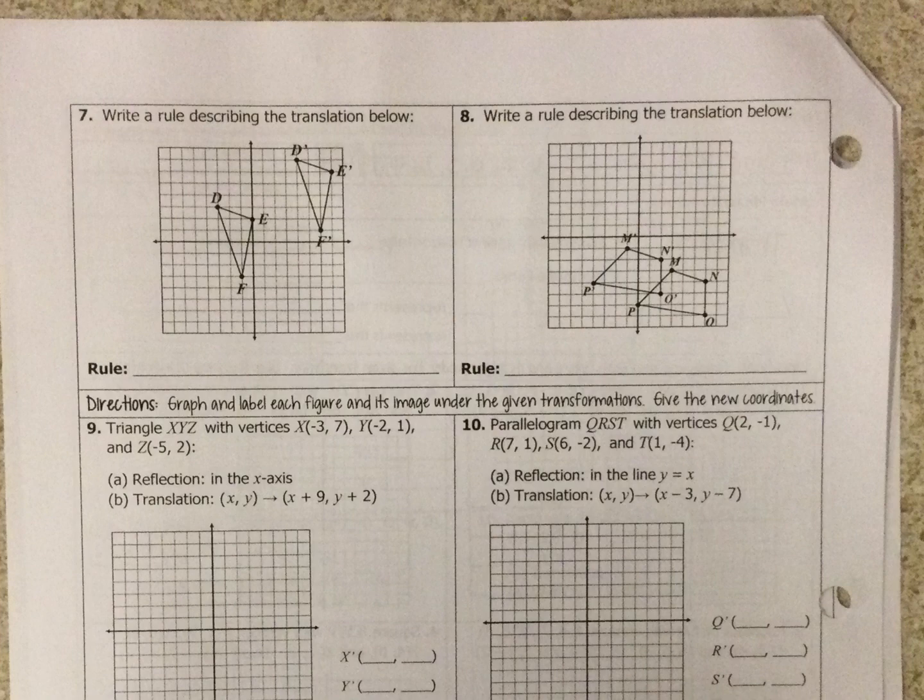On this page, we're going to do the opposite of what we were doing. I have my original figure, we'll do it in purple, and I've slid up to this blue one. I can tell the original one because the second one has the little marks on it right here, so I know that's the second one. So I need to write my rule. (x, y) translates to (x + something, y + something).